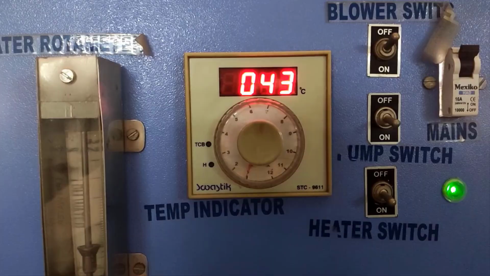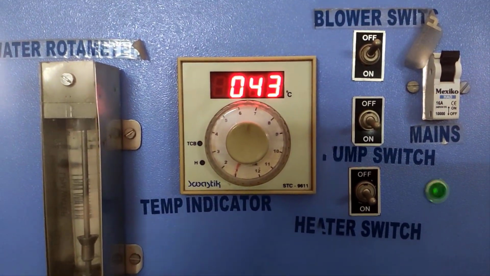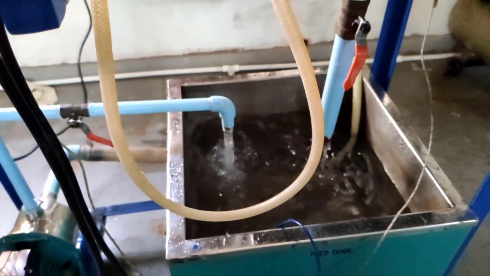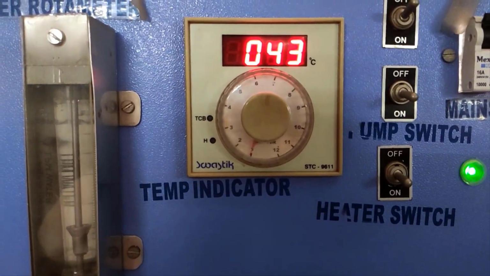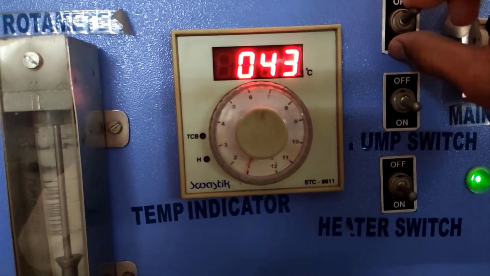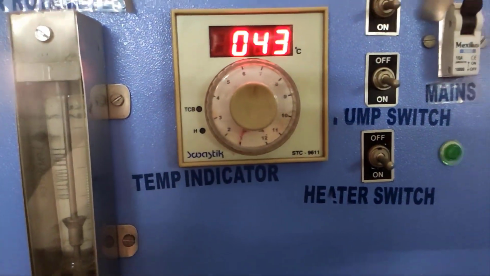Now initially this is showing the temperature of the hot water, that is 43 right now, which we adjusted earlier, and so we will start adjusting the flow of the water. First of all we will switch on the blower so that the air will be flowing through this.